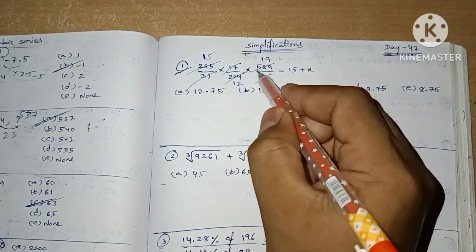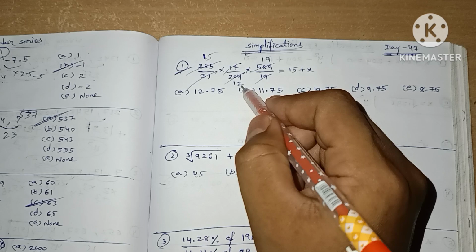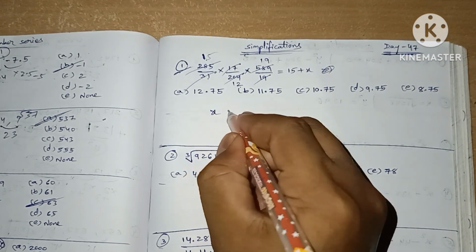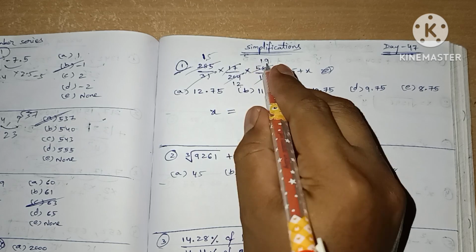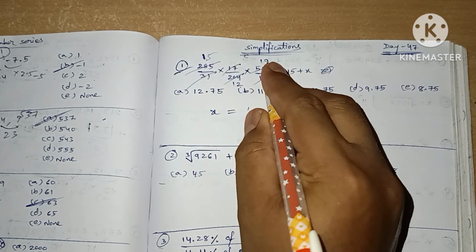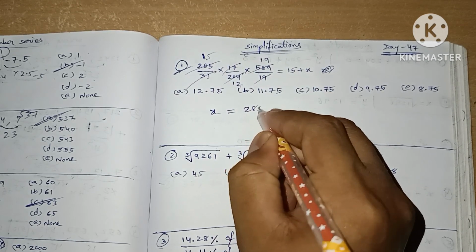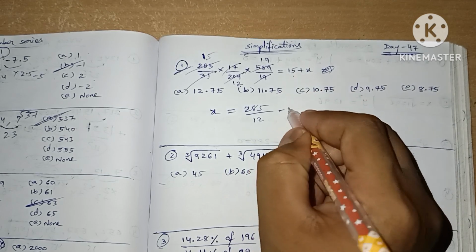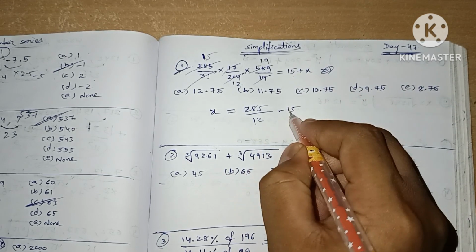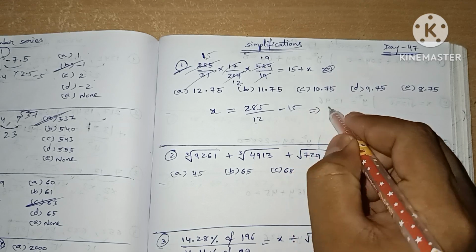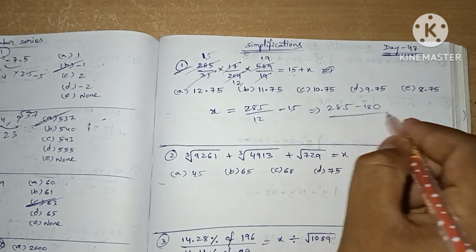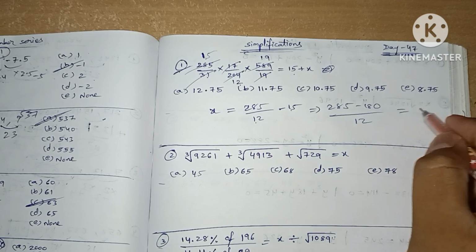So we have 15 into 19 divided by 12. So what we have is x equals to 15 into 12, 15 into 19, which is 285 divided by 12. And this 15 comes this side with minus. 15, 12 times is 180. So 285 minus 180 whole divided by 12.